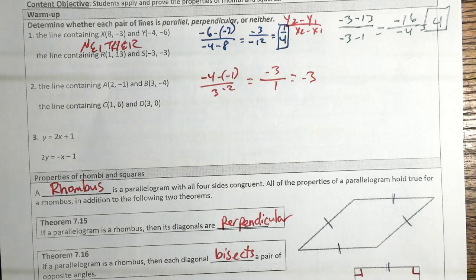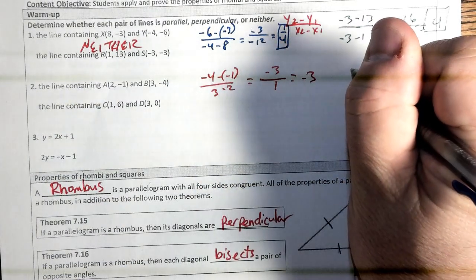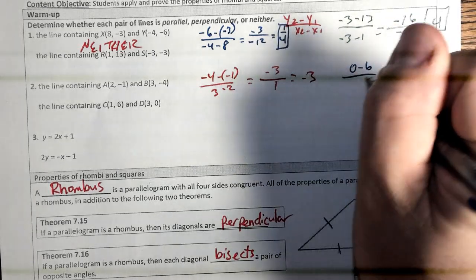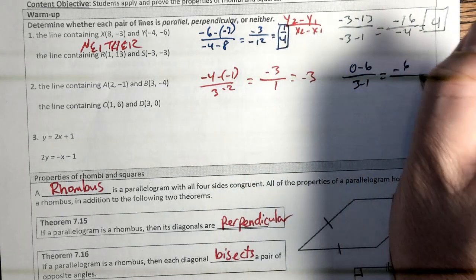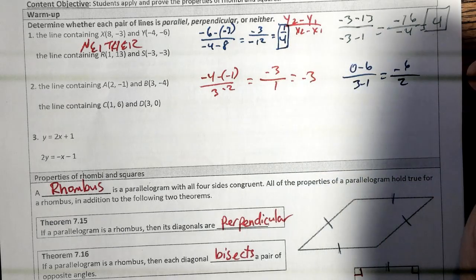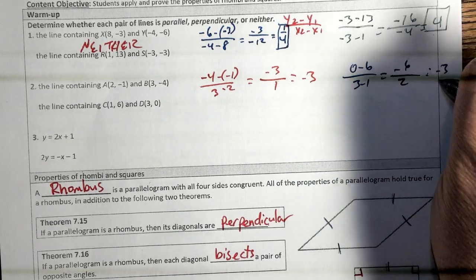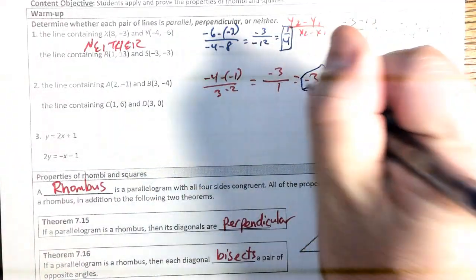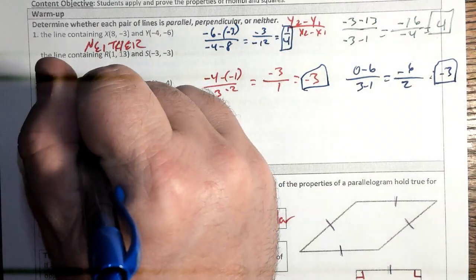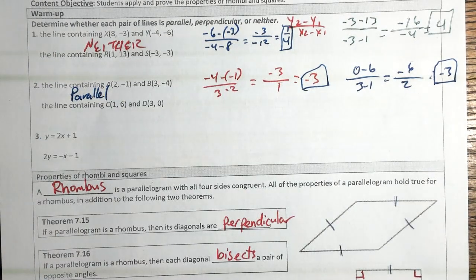Let's change to blue for our CD. We got 0 minus 6 for the y's, and 3 minus 1 for the x's. So -6 over 2, which is -3. So this is -3, and this is -3. They're parallel because we have the same slope.